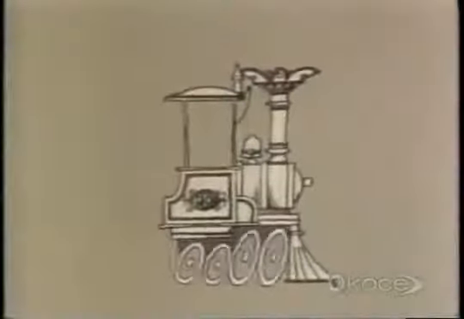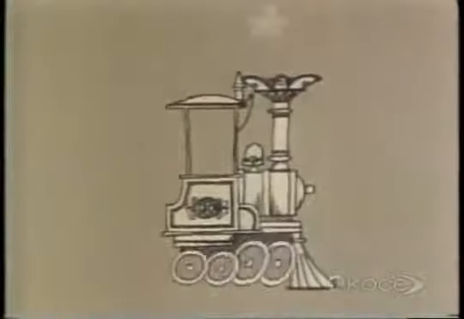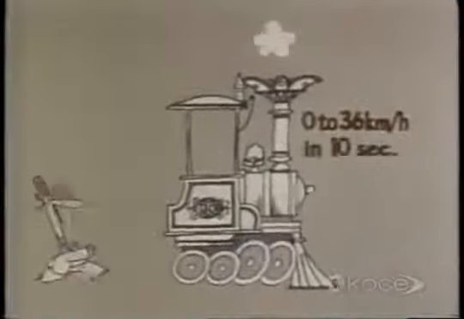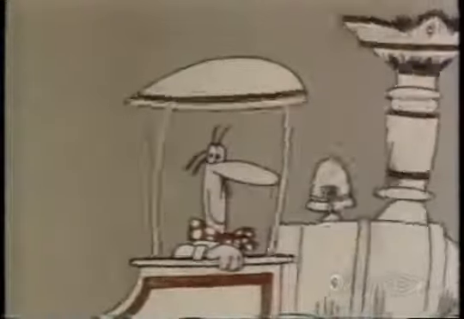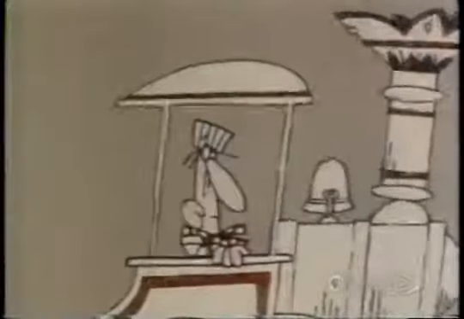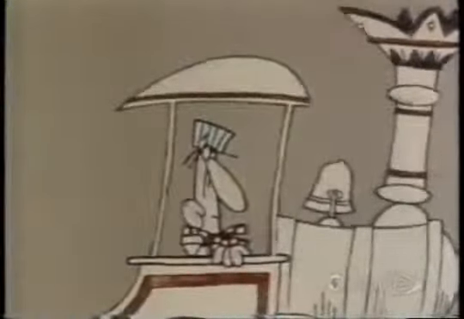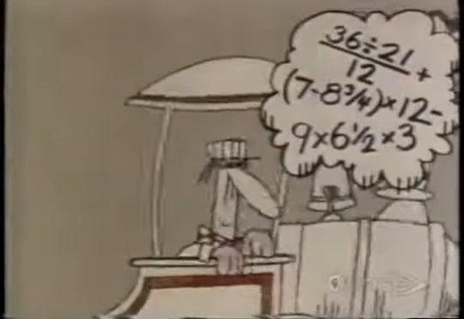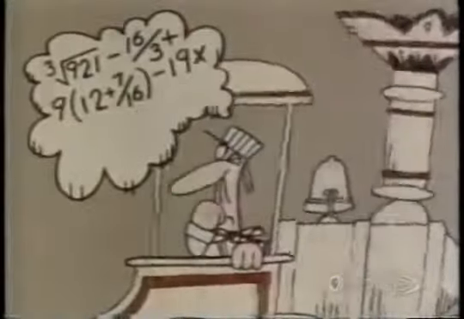Take this locomotive, for instance. It's a very old steam engine, and it can only do 36 kilometers an hour. But its acceleration is surprisingly good. It can get up to this speed in only 10 seconds. Yes, it is impressive. But can you answer this? How far will it have gone by the end of the first second? Or by the end of 10 seconds?